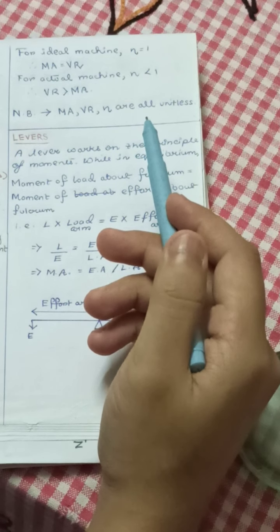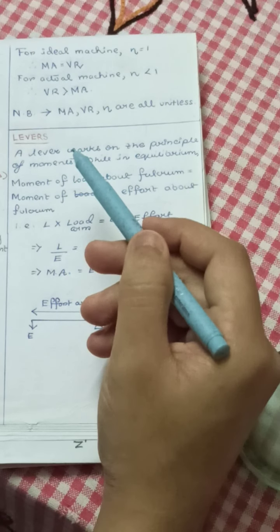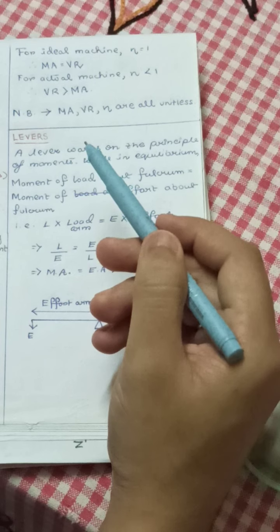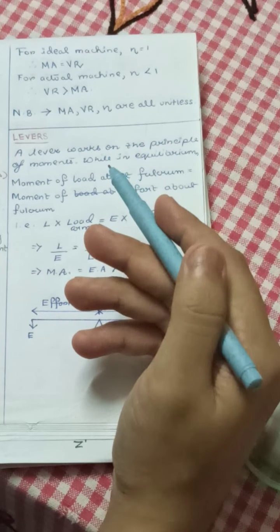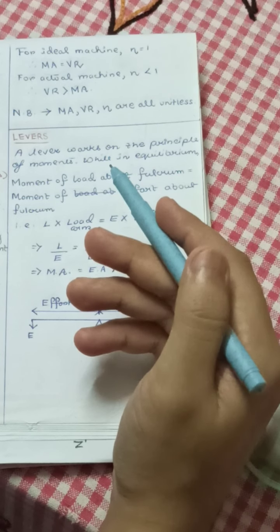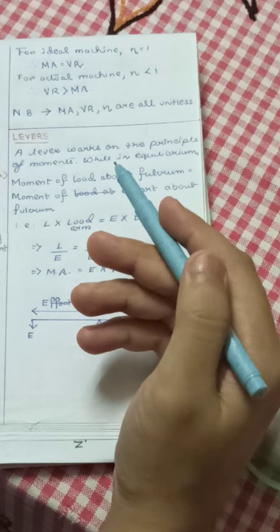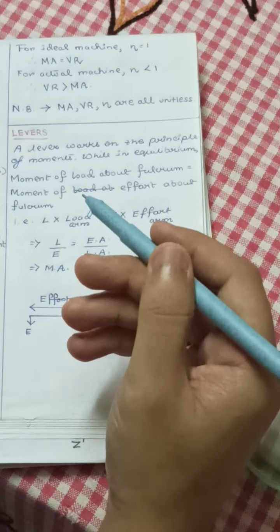So that brings us to the next area, which is levers. So what is a lever? It's the most simple kind of machine that one can imagine. It's basically a rigid, either straight or bent bar, which is capable of turning about a fixed axis. The point through which the axis passes remains constant in place, but the lever rotates about that axis.